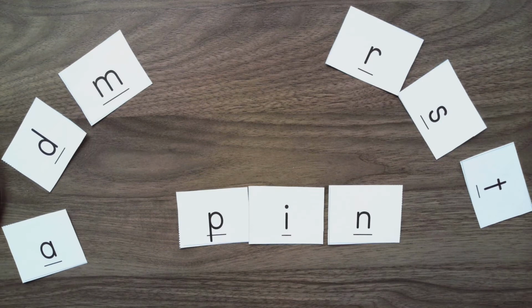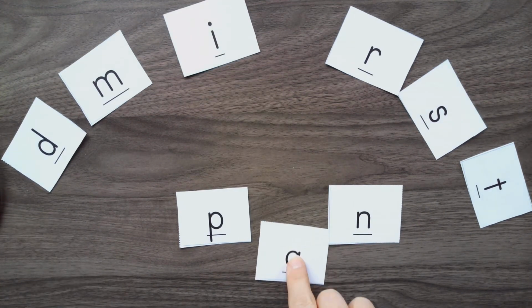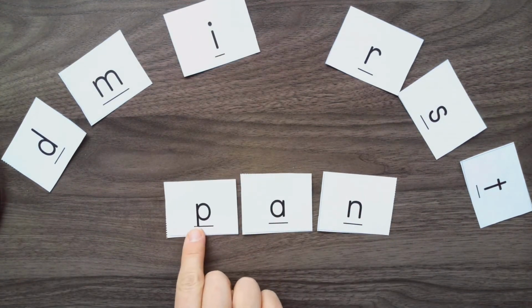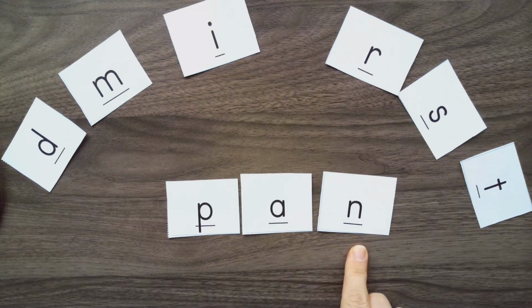Then the parent could ask them to change pin to pan. And then they have to think about what sound is changing, p-in, p-an, and then go ahead and manipulate. And then spell pan, and then read pan. So when you're doing this, you're really practicing going from the sound to the letter.